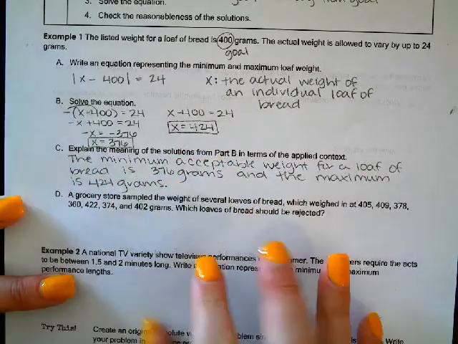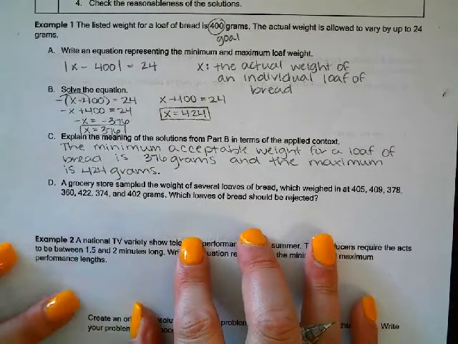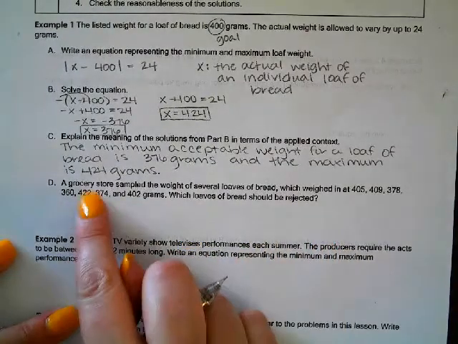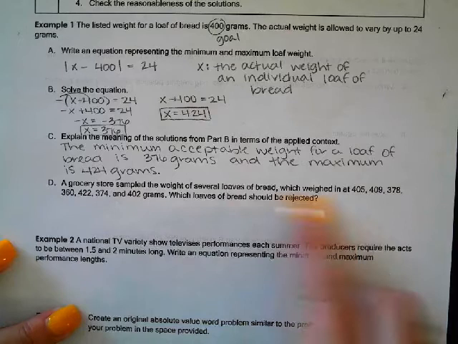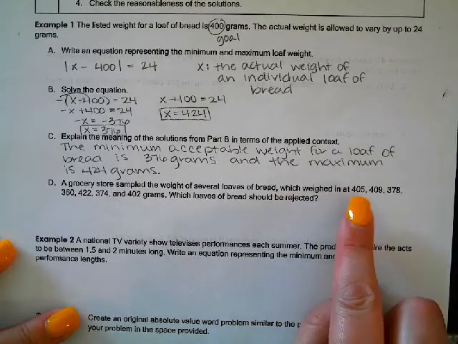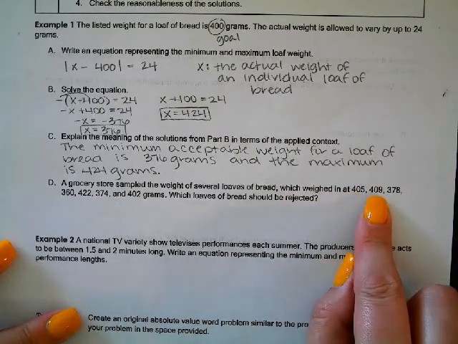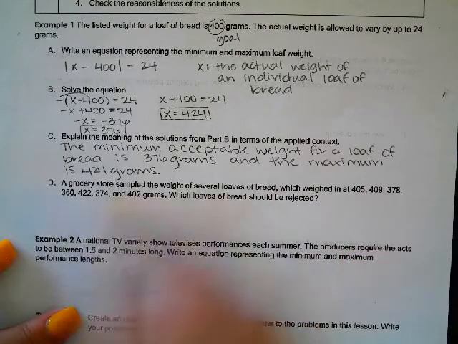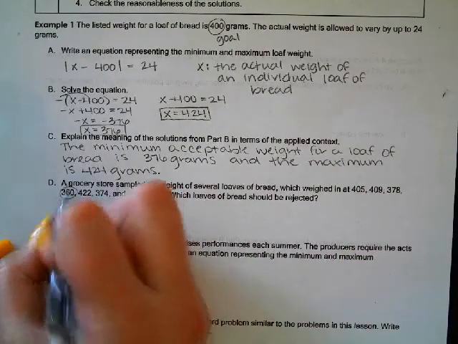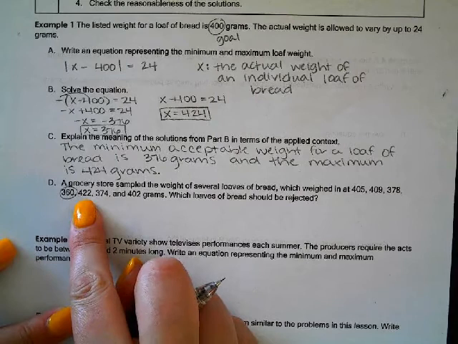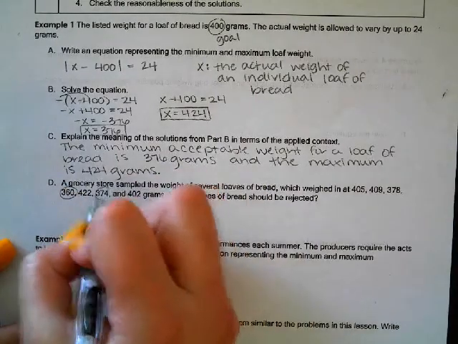Okay. So now, if we look at the next problem, it says a grocery store sampled the weight of their loaves of bread, and they had 405, 409, 378, 360, that one's a problem. 422, 374, that one's a problem. 402.